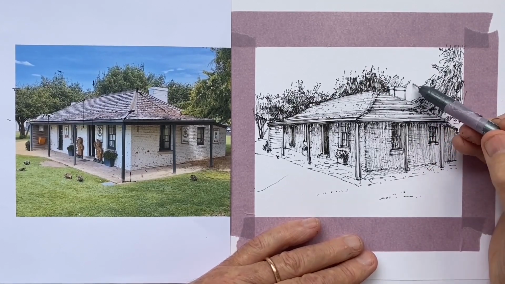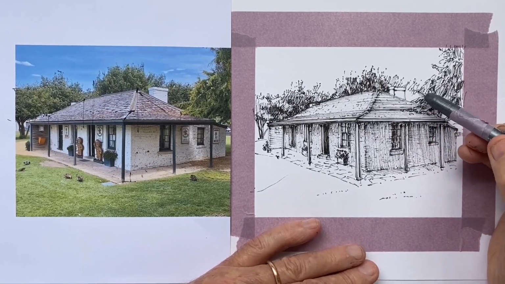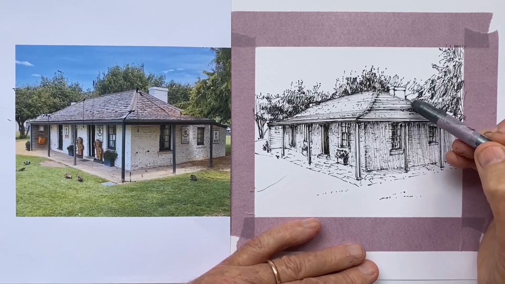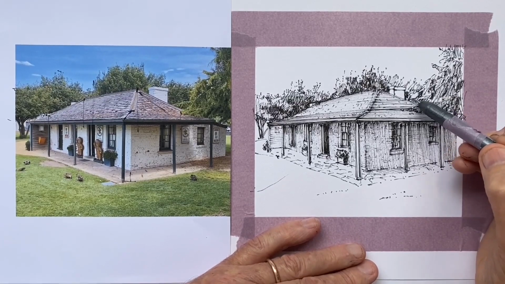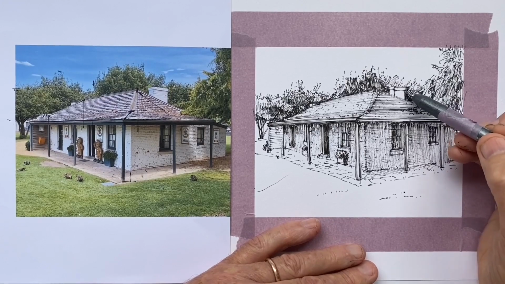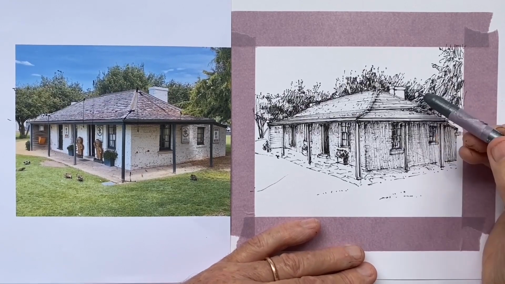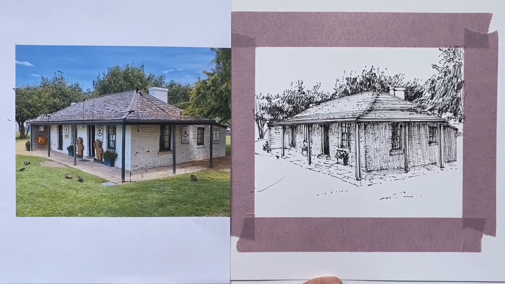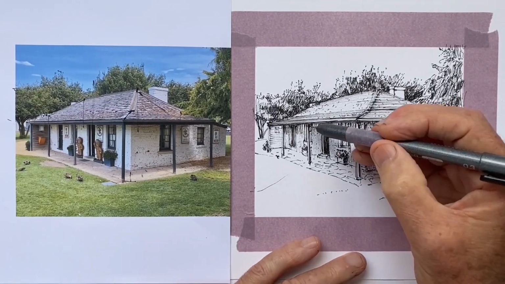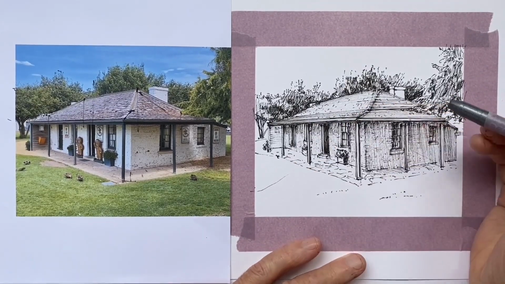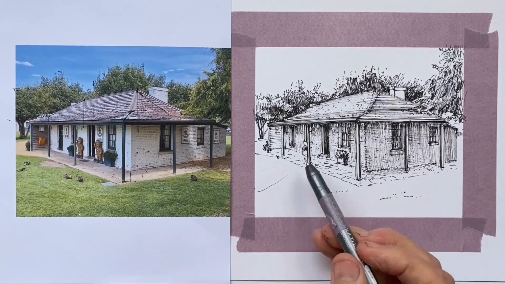And I really want to work hard at the darker value of the green around the roof line, because that really just makes the roof stand out nicely. It gives nice definition to our cottage and makes the actual building shape itself look better.